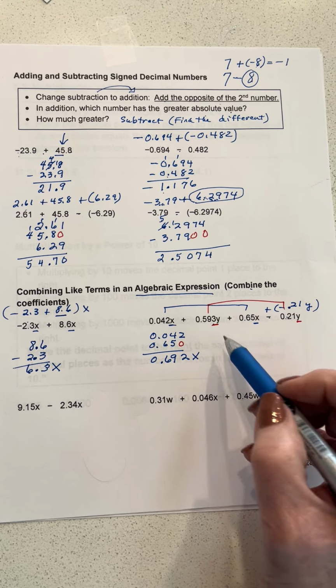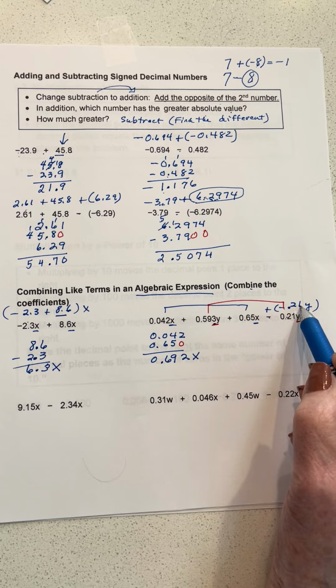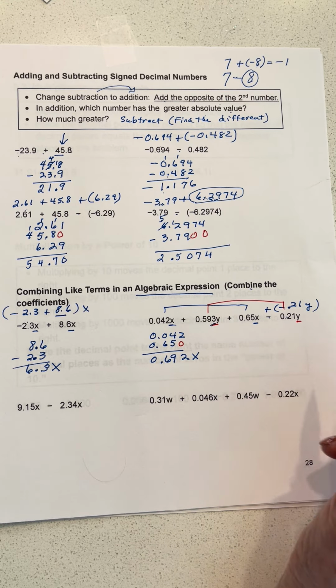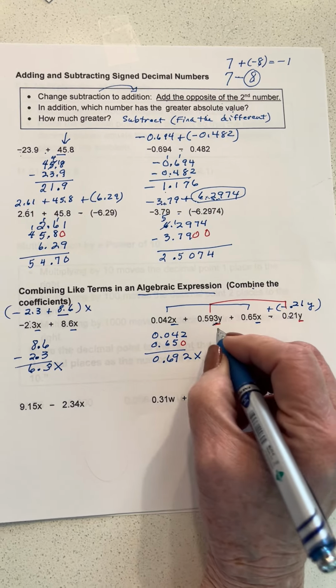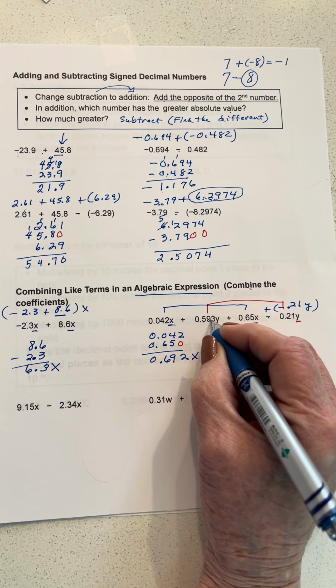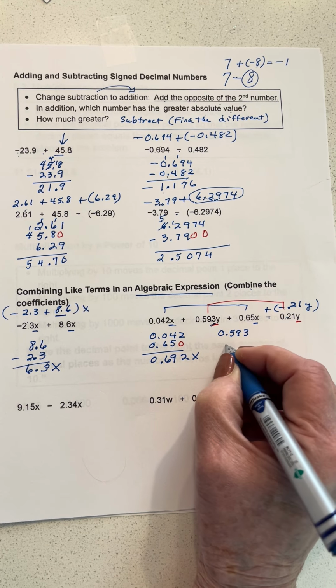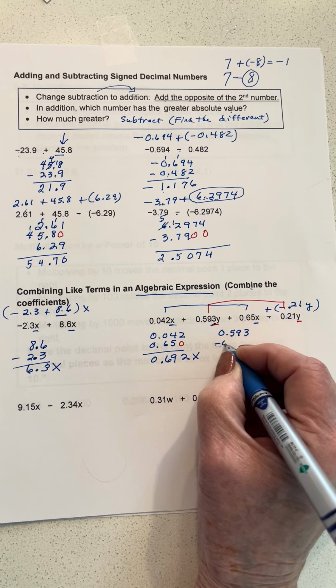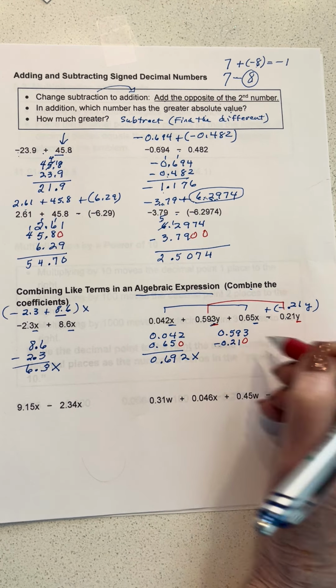y. So when we look at these two, do we have more positive or more negative? It looks like positive, doesn't it? So we're going to find the difference, and it's going to be positive. So we'll have to put the one with the bigger absolute value up on top. And find the difference. If you want to fill that in, you can.